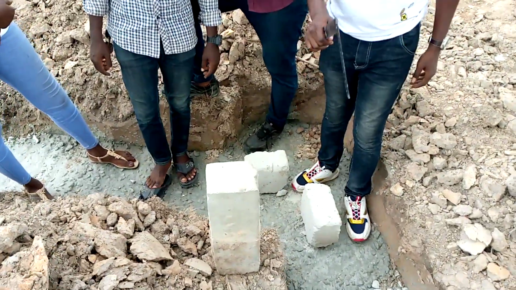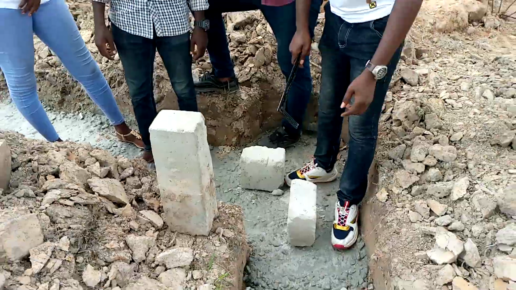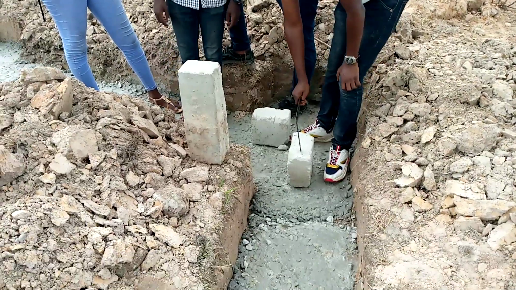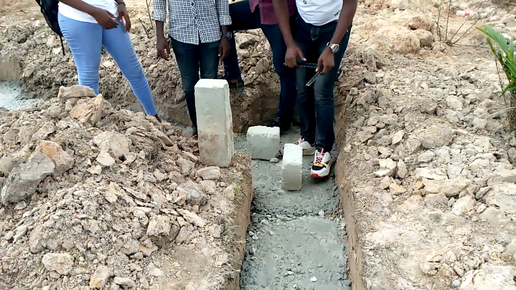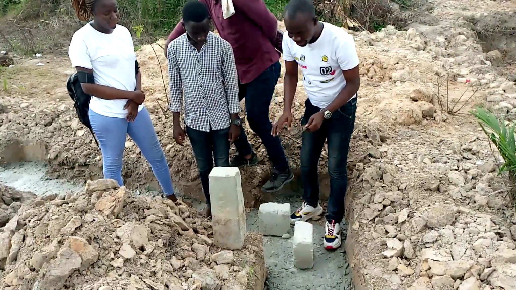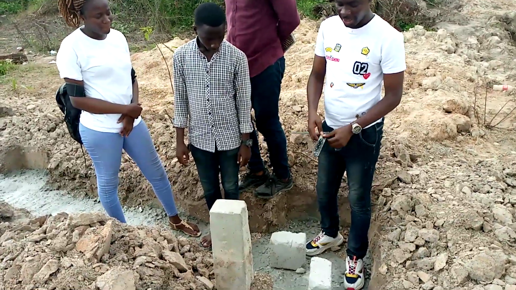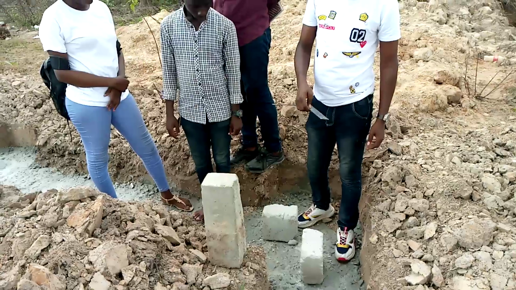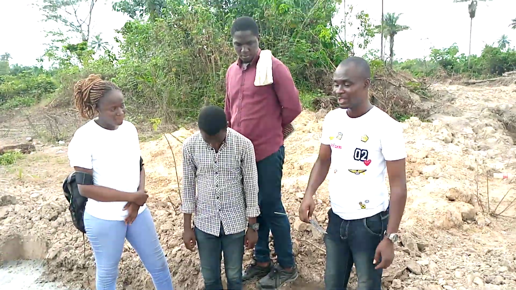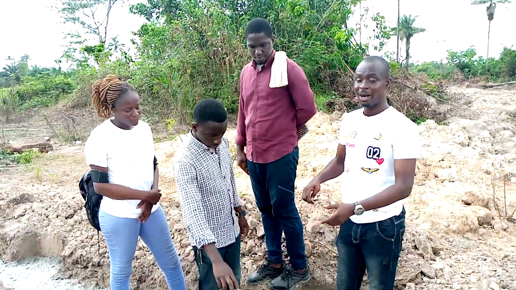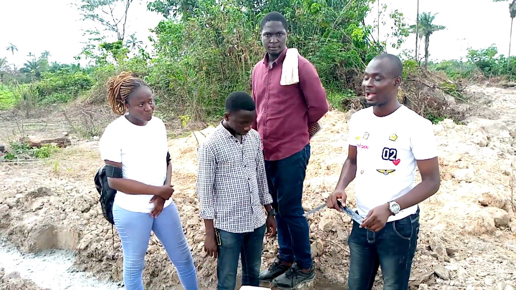And for you to set your block to be straight, you put one of your block here, you put another one here, then you ensure that this T is in equilibrium to know if you have the right measurement. Our professor said if we make a mistake, he will flog us.